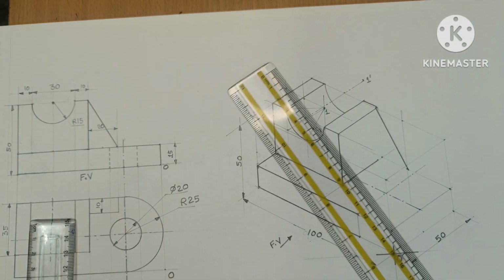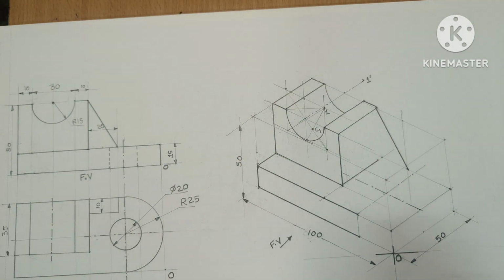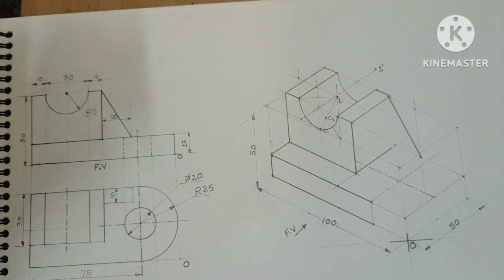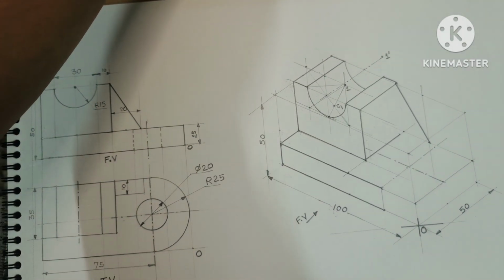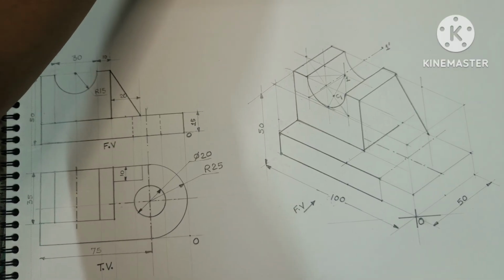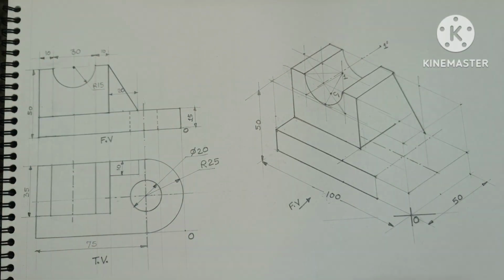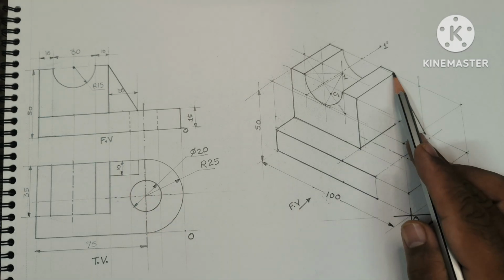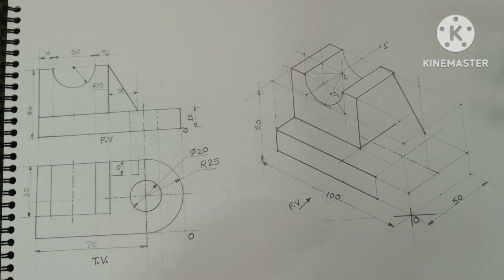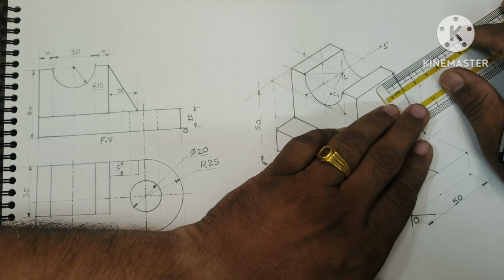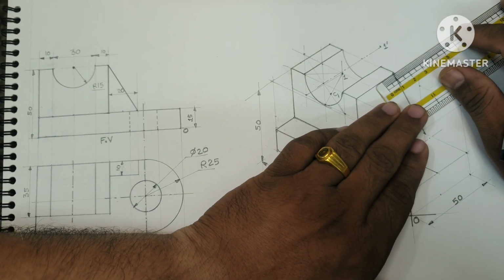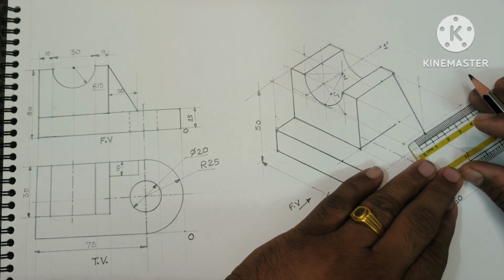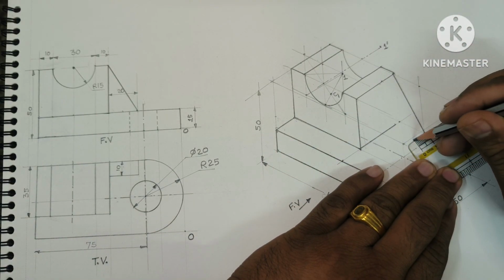And in the top view, the distance is 10, hence I will take 10 millimeter distance here and here.